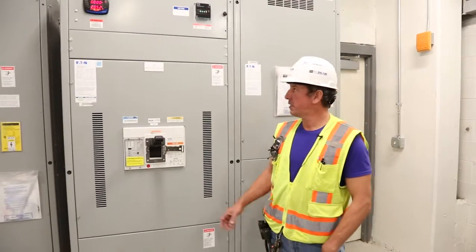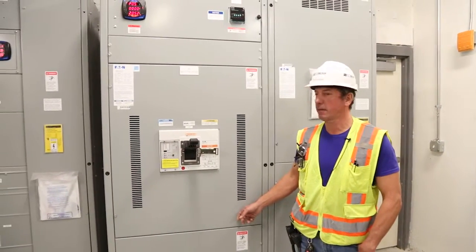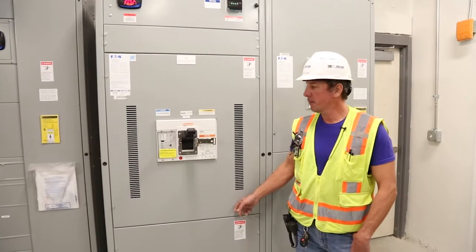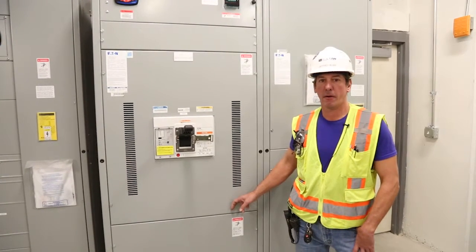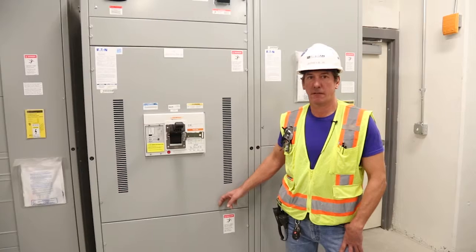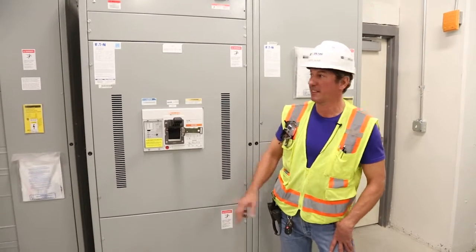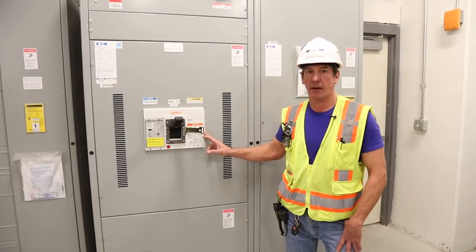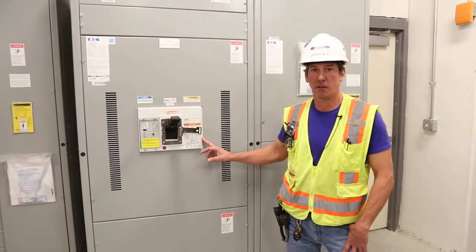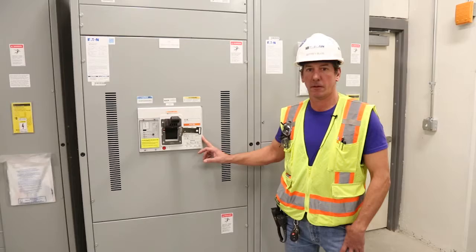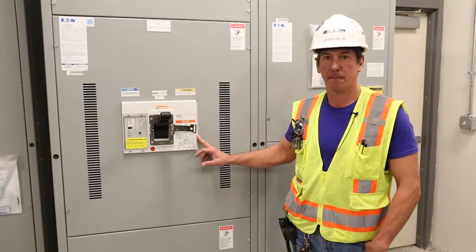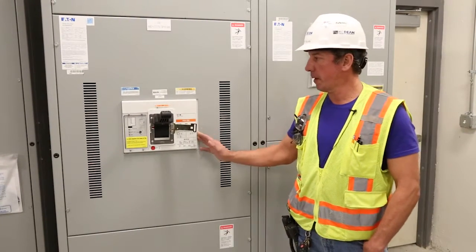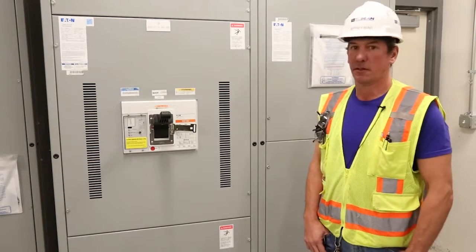Okay, this is panel HB, which also is a 277/480 volt panel. This panel's primary and only function is to feed HCPH, which is exactly on the other side of the wall, and that panel is your mechanical. That panel will feed your chillers, your pumps, anything to do with your HVAC. So that's all this panel's primary function is, and it is not an emergency.